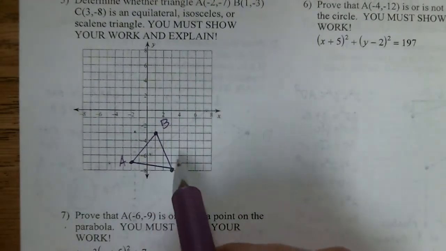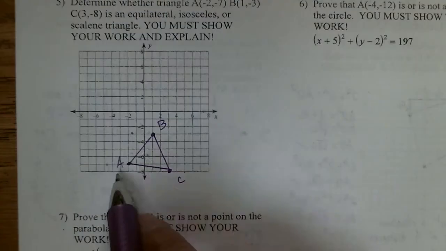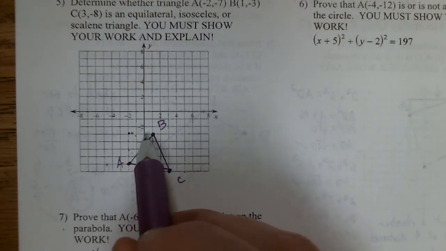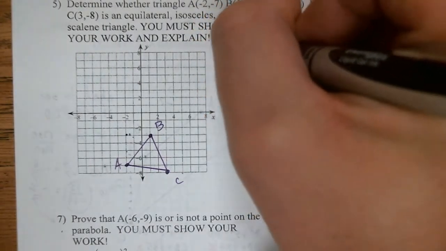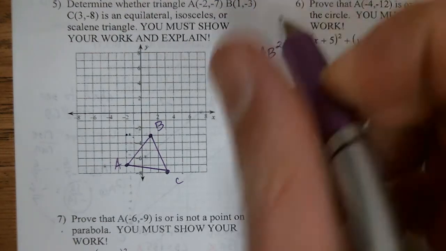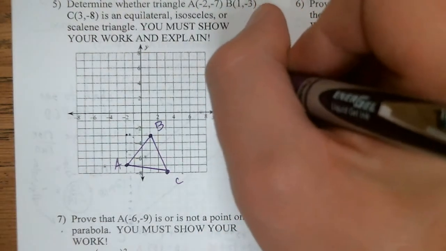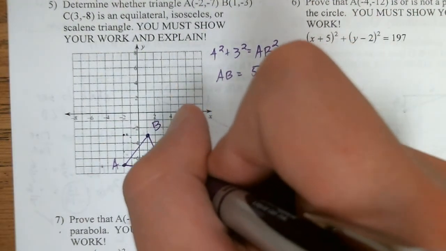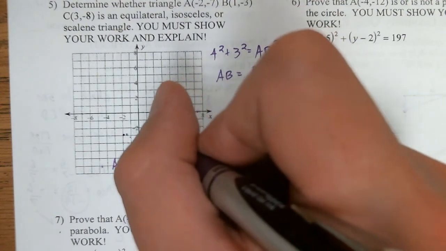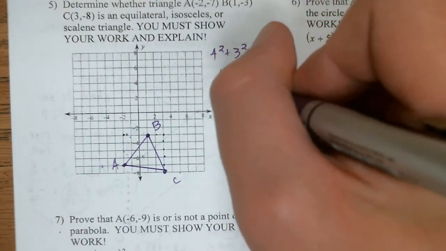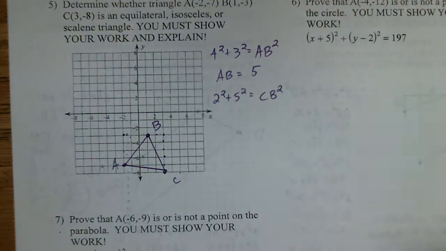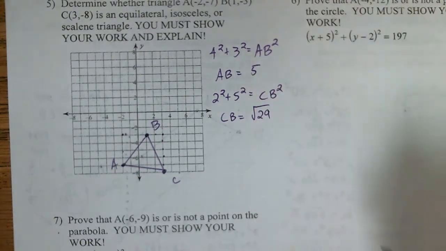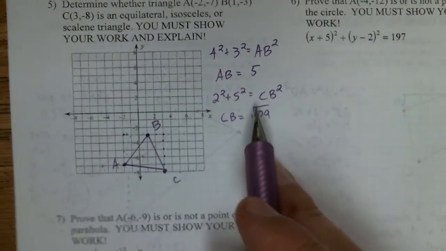All right, so I'm going to be using Pythagorean theorem here again. So let's find the distance of AB, I've got 1, 2, 3, 4, 1, 2, 3. So a squared plus b squared equals c squared. Again, this is a 3, 4, 5 right triangle. Square root of 25 is 5. All right, for BC, I've got 1, 2, 3, 4, 5, 1, 2. So a squared plus b squared equals c squared. 4 plus 25 is 29. Take the square root. So CB is the square root of 29. Okay, so definitely it can't be equilateral.